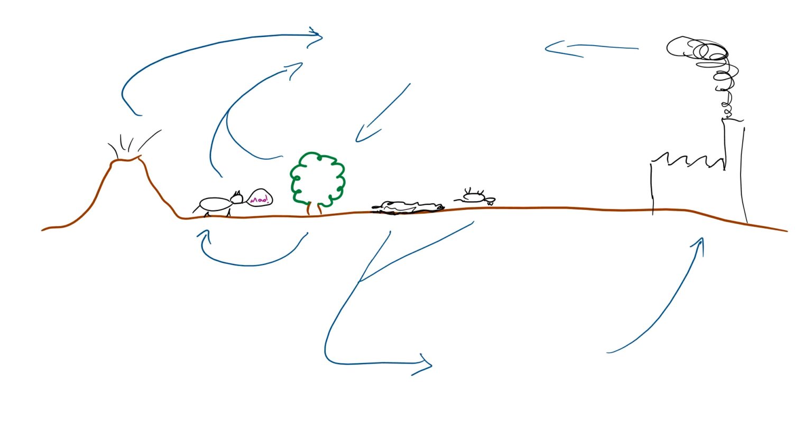Here's a diagram of the carbon cycle. All right, let's talk through this. Atmospheric carbon dioxide. Let's write that one in. Atmospheric CO2. How does it get here? How do we have atmospheric carbon dioxide in the first place? I mean, we know we do.